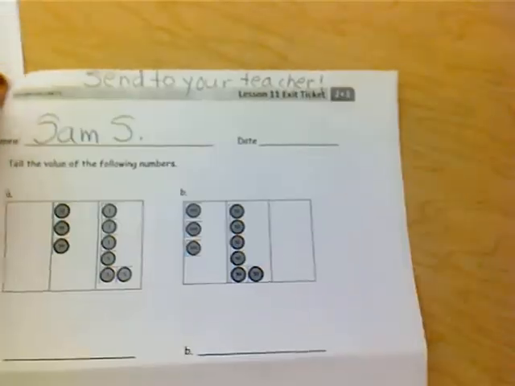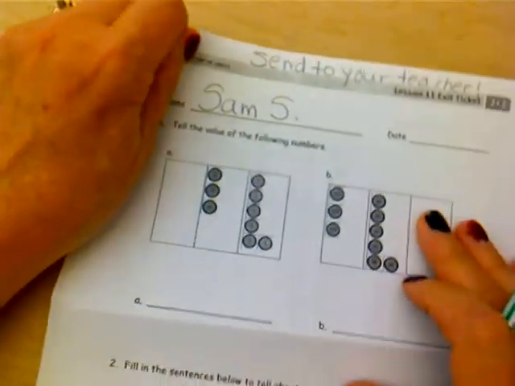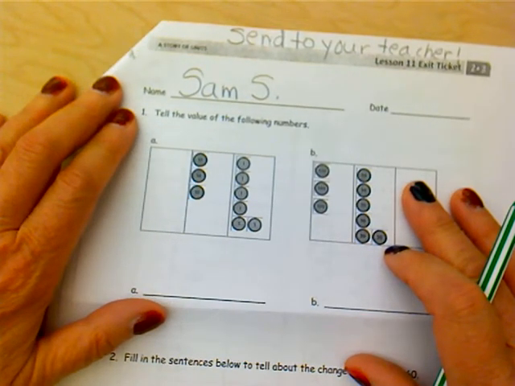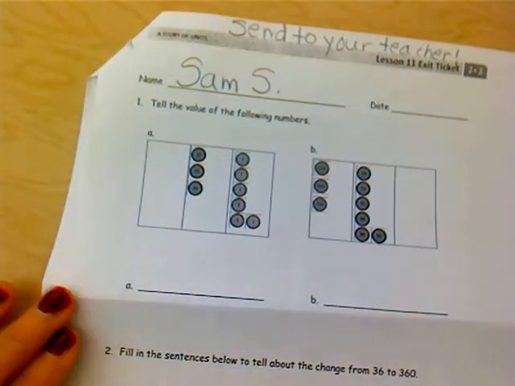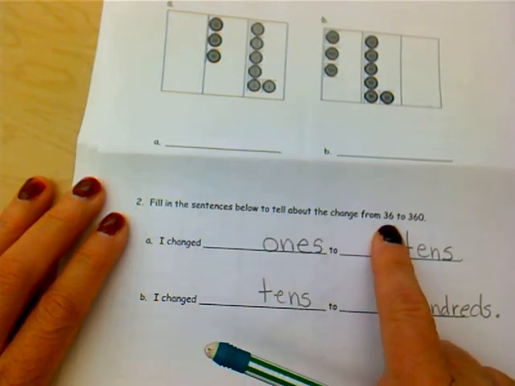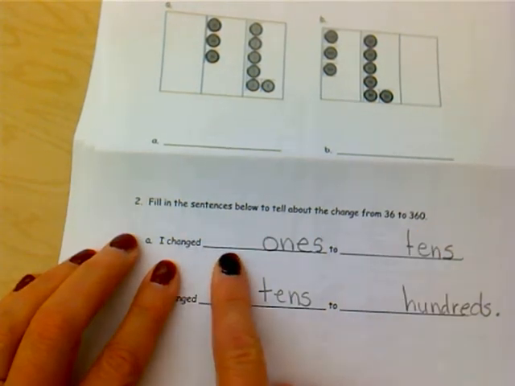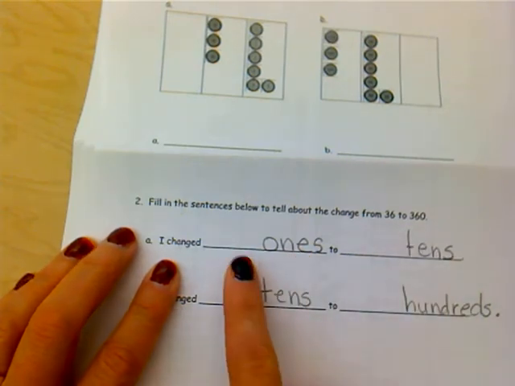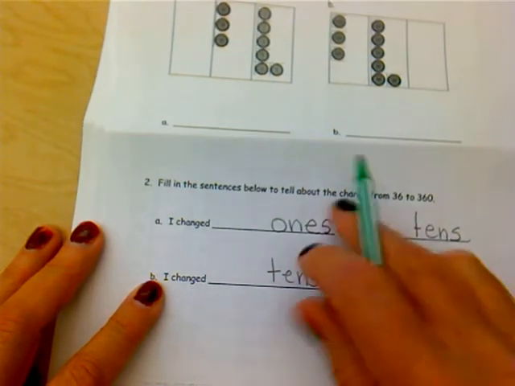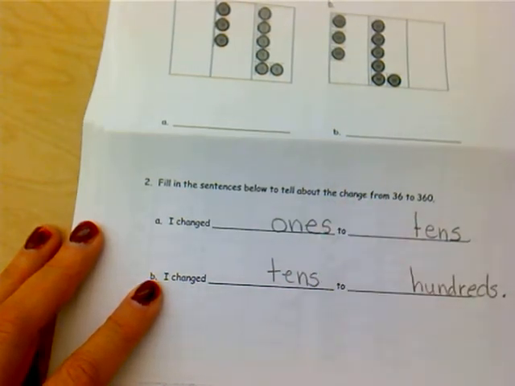Then, of course, you have your exit ticket. And I do want to tell you one thing about your exit ticket before I start talking about the fluency pieces. Down here on problem number 2, it says fill in the sentence below to tell about the change from 36 to 360. I changed the ones to how many tens, from how many ones to how many tens, and this one I changed the tens to how many hundreds. That one little hint I will give you, because when I tried to do this one on my own, I felt a little bit confused, but having that piece in there helped me to understand what I was supposed to do, and I hope that it will help you too.